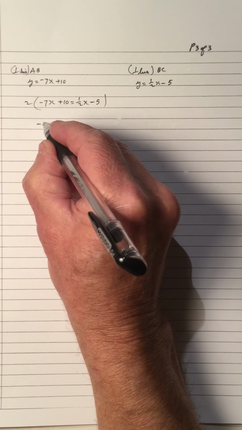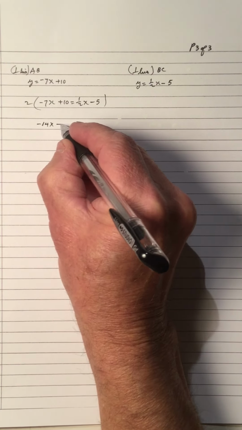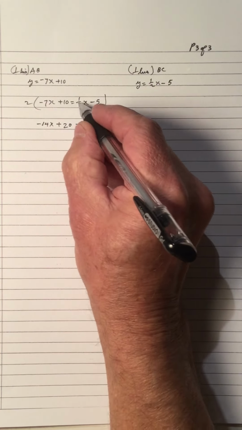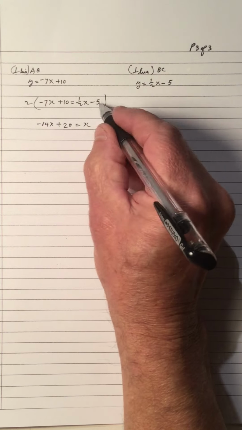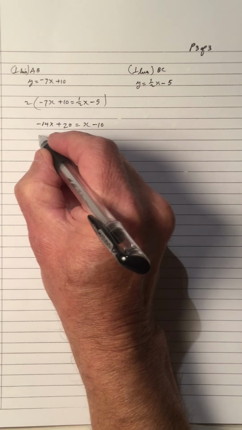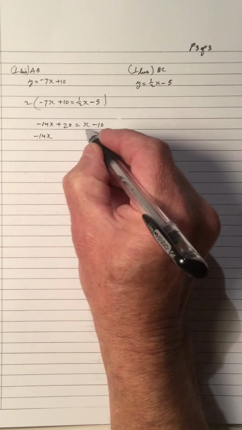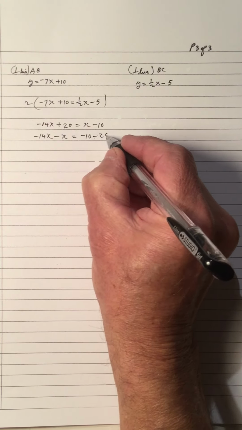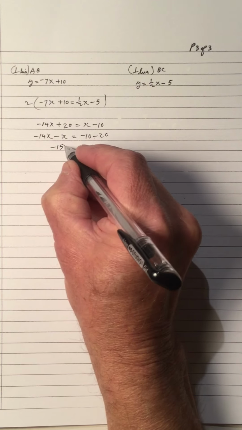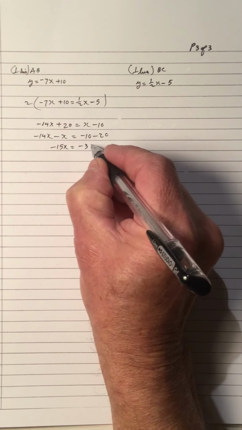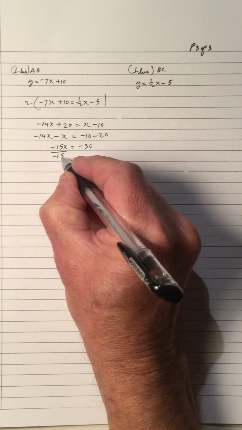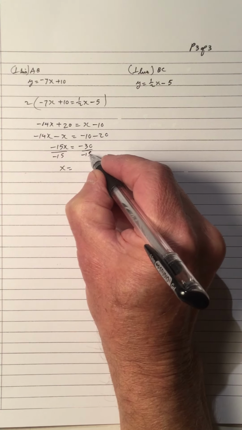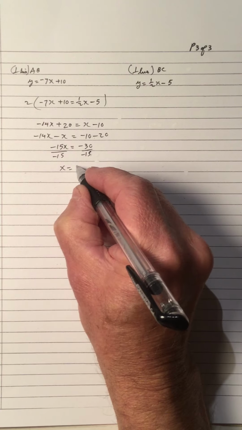So negative 14x plus 20 equals 1x minus 10, so negative 14x minus x equals negative 10 minus 20, negative 15x equals negative 30, divide by negative 15, x equals 2.